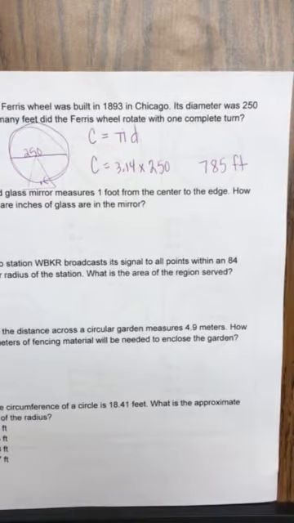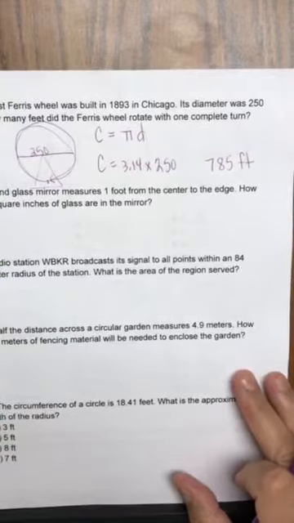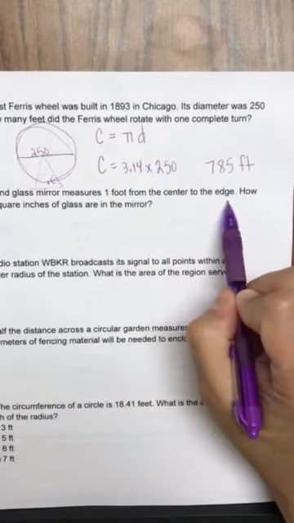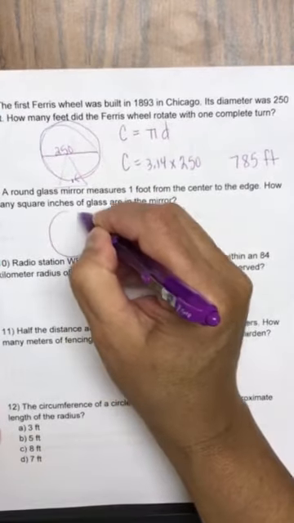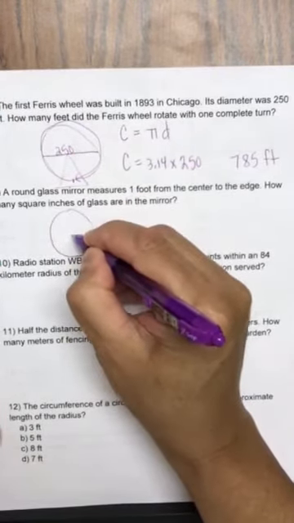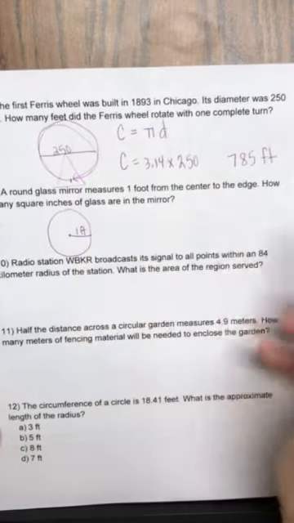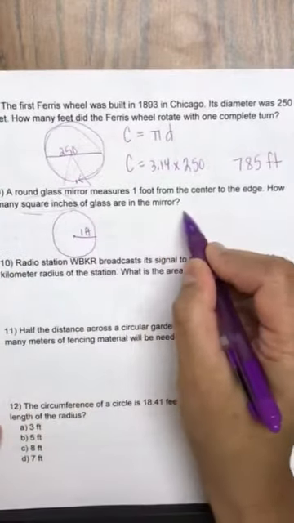Okay, we're going to go to number 9. Hopefully you've taken a moment to read it. A round glass mirror measures 1 foot from the center to the edge. So we're going to imagine a mirror, a round mirror, and from the center to the edge is 1 foot. How many square inches of glass are in the mirror?